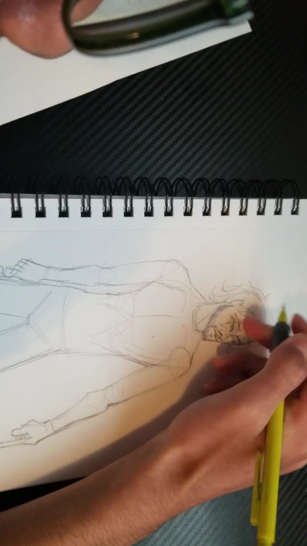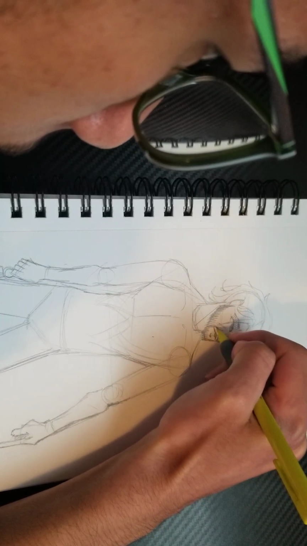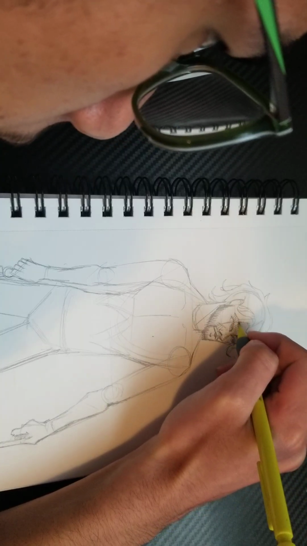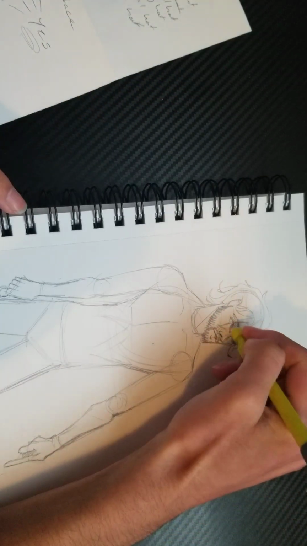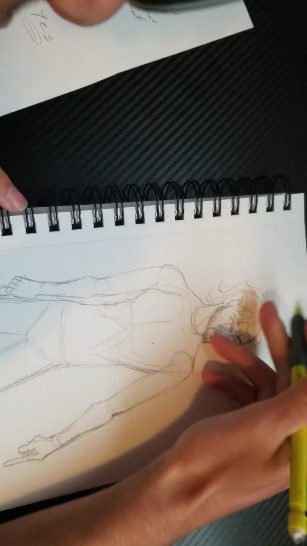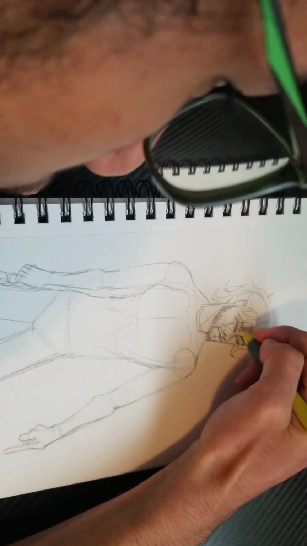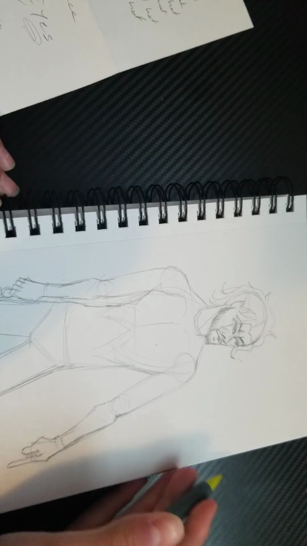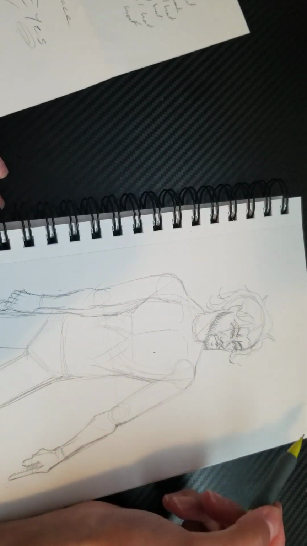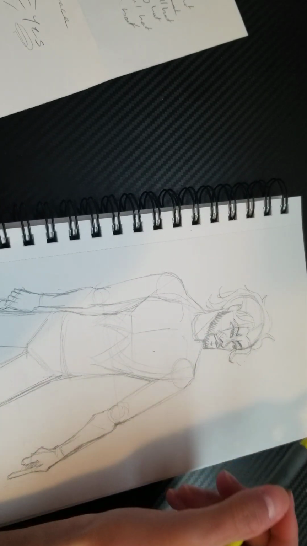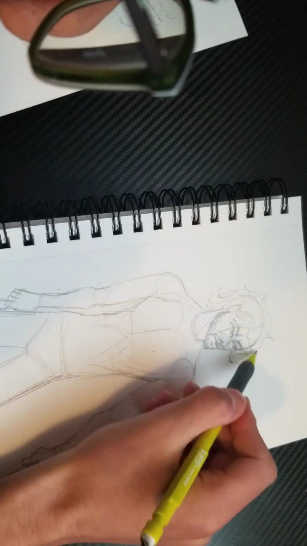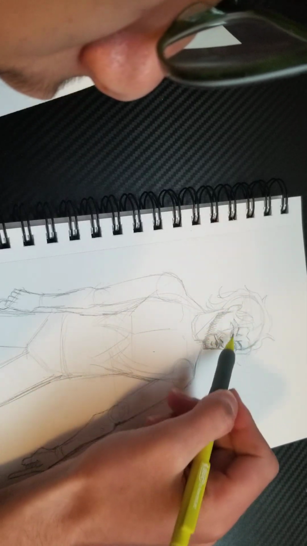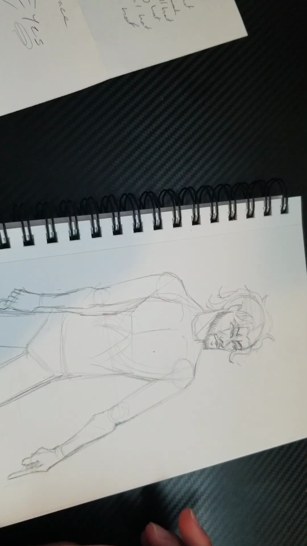Add some shadows there. Make him look angry. How should I make this? Should I do no hat? I know I want a hat on him.